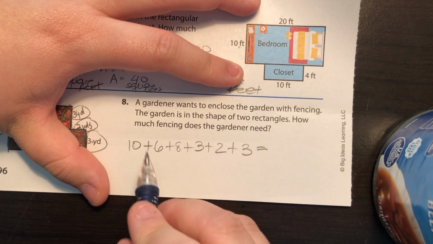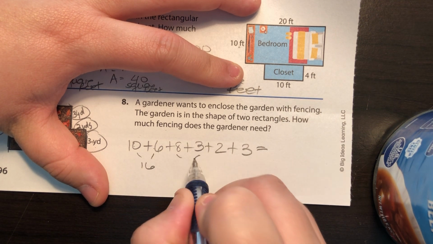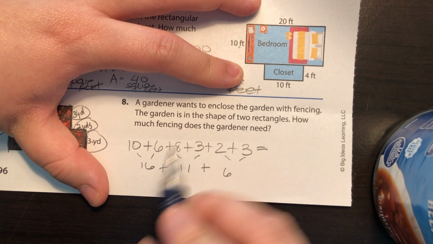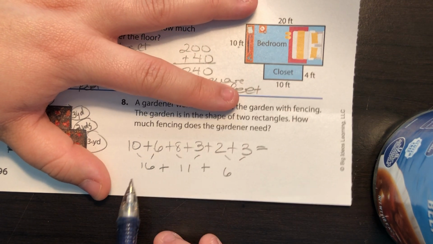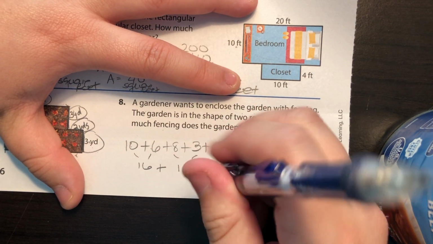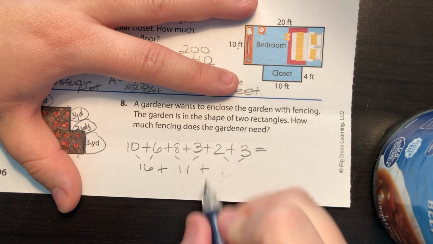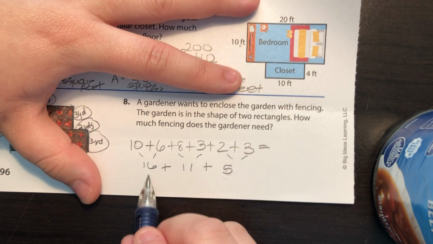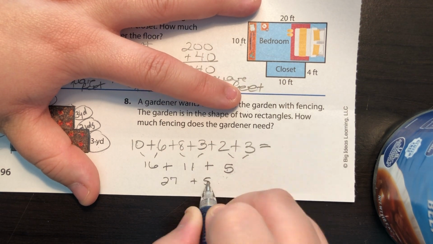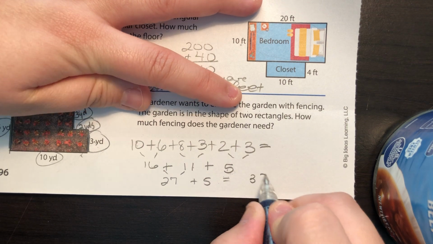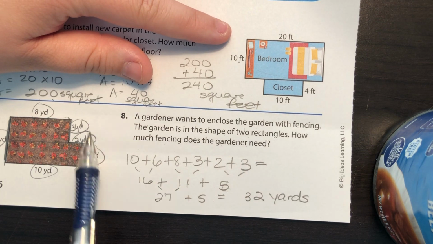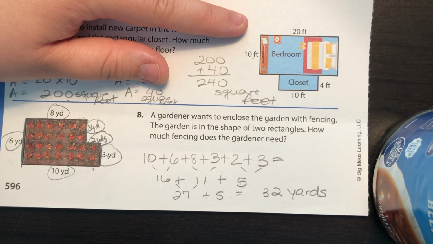10 plus 6 is 16. 8 plus 3 is 11. 2 plus 3 is 6. So now, oh, hold on a minute. I want to make sure I do this. Oh, I'm so sorry. Not multiplication. Addition, Ms. Rivera. So that's 5. Okay. So 16 plus 11, that's 27. 27 plus 5 equals 32 yards. So he needs 32 yards of fencing to go all around that shape.